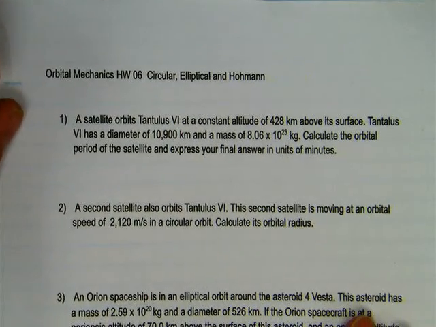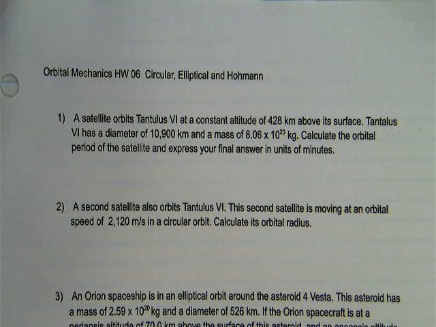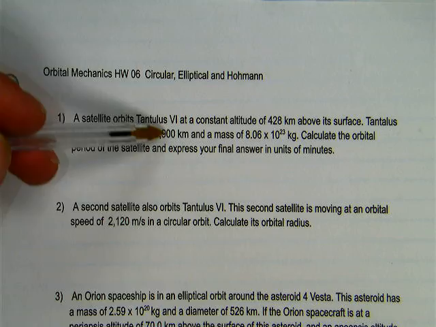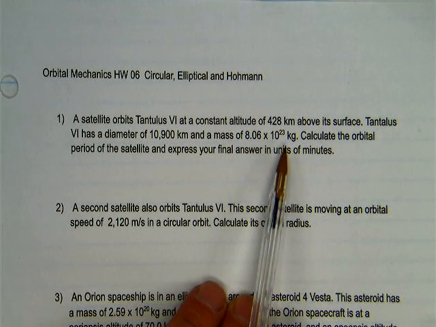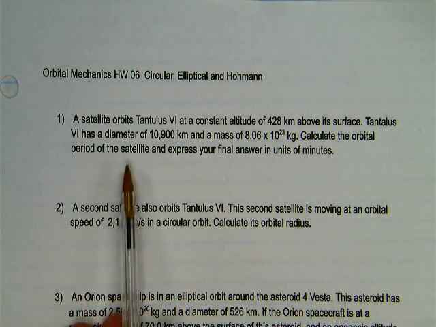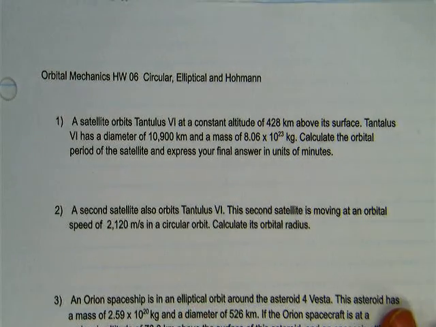It begins. A satellite orbits Tantalus 6 at a constant altitude of 428 kilometers above its surface. Tantalus 6 has a diameter of 10,900 kilometers and a mass of 8.06 times 10 to the 23rd power kilograms. Calculate the orbital period of the satellite and express your final answer in units of minutes.